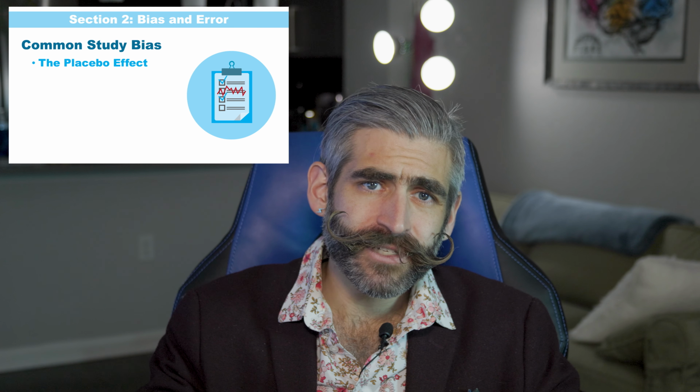To help test this, many studies will introduce something called a placebo control. Placebo controls help researchers to control for this effect, which is known as the placebo effect. The placebo effect happens when participants experience a change simply because they believe that they're receiving a treatment, even if that treatment is inactive.